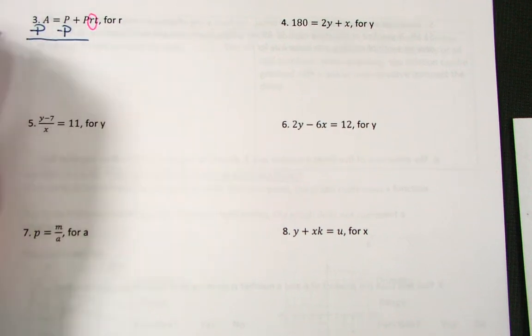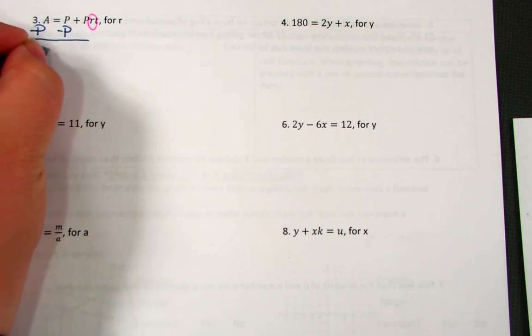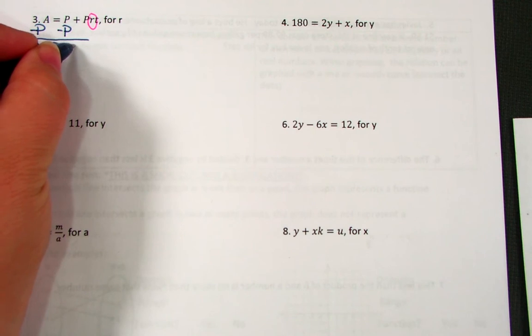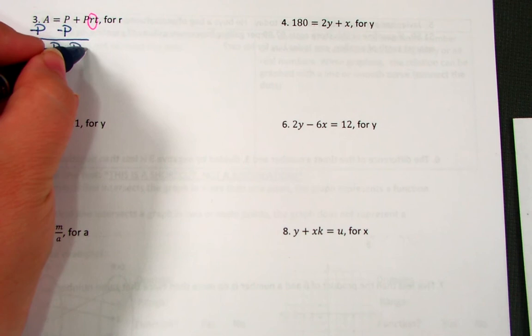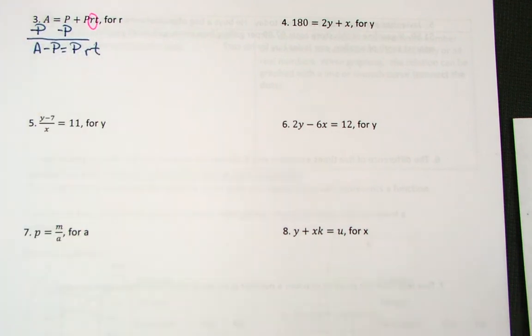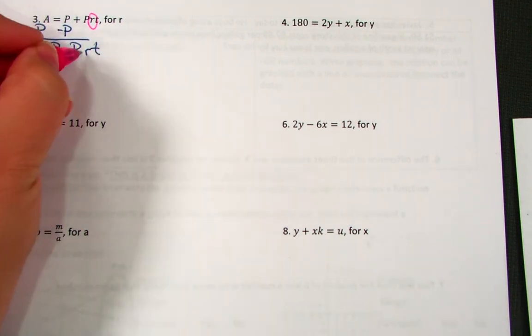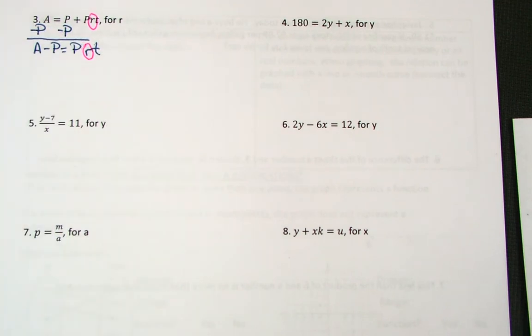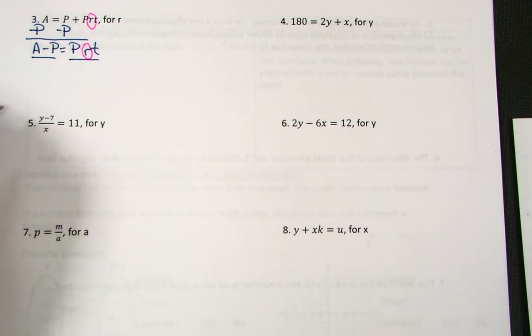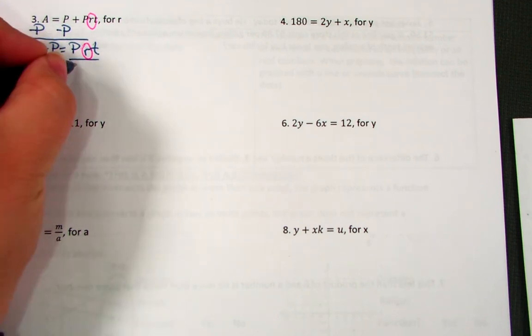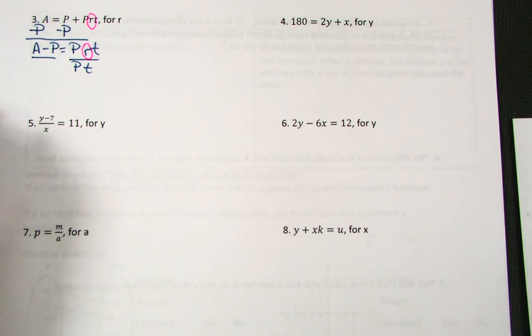It may be helpful to you as well to think about, well, what if all of the other variables were numbers? What would I do next to get that r by itself? And if this said 2 plus something, you would know that you would have to subtract 2 from both sides. Whatever you need to do to think about it. So there's that r stuck in the middle of kind of a multiplication sandwich. To get rid of multiplication, we divide, and just like on our previous problem, it is totally 100% okay to divide by p and t at the same time.